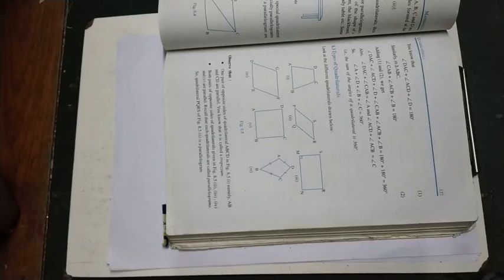And there may be questions asking you to tell about the shapes that we see in day-to-day life that come in the shape of a quadrilateral.